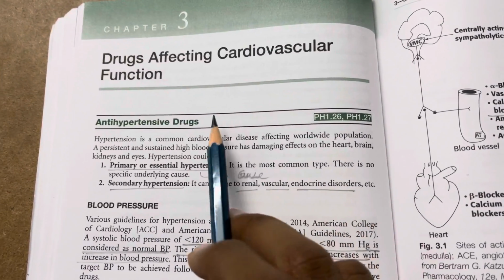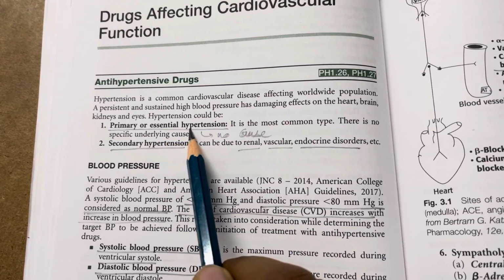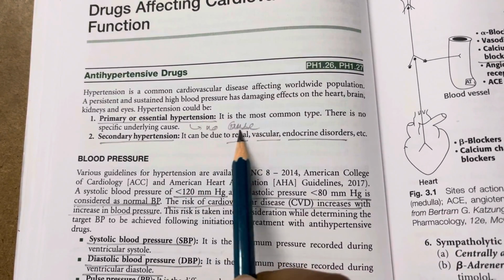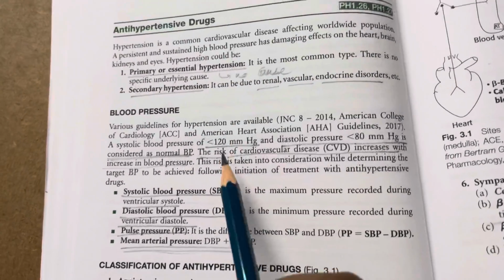So, drugs affecting cardiovascular function. Let us discuss antihypertensive drugs. Hypertension is of two types: primary or essential hypertension, which is idiopathic, there is no known cause. Secondary hypertension is due to an underlying cause: renal, vascular, endocrine disorders, etc.